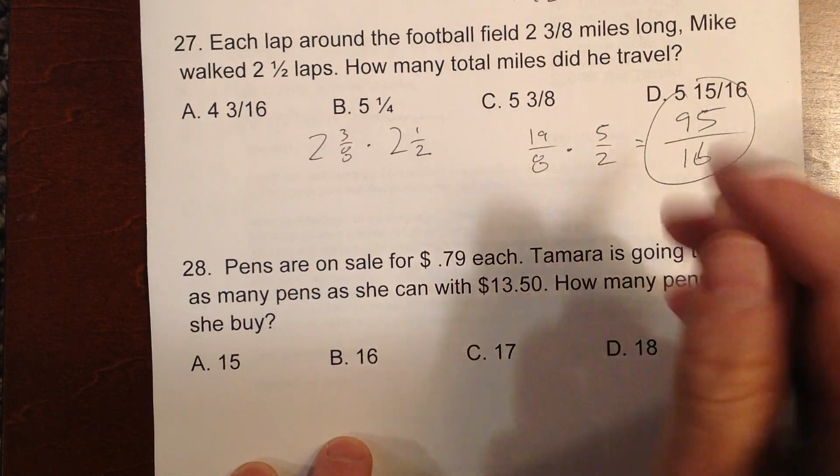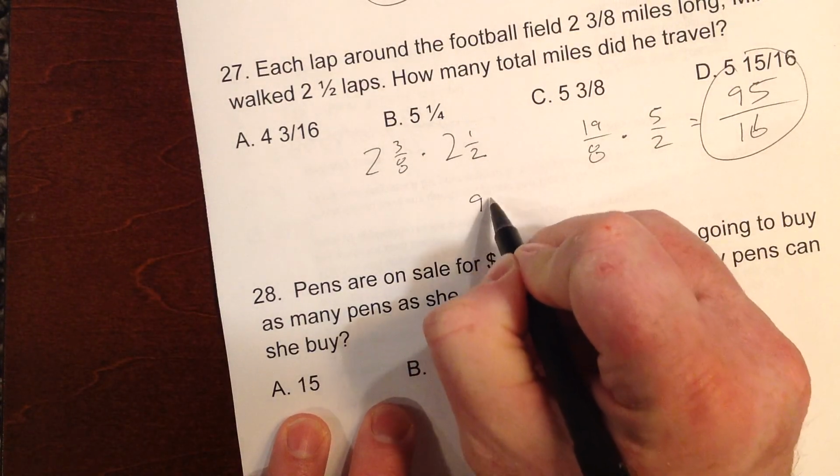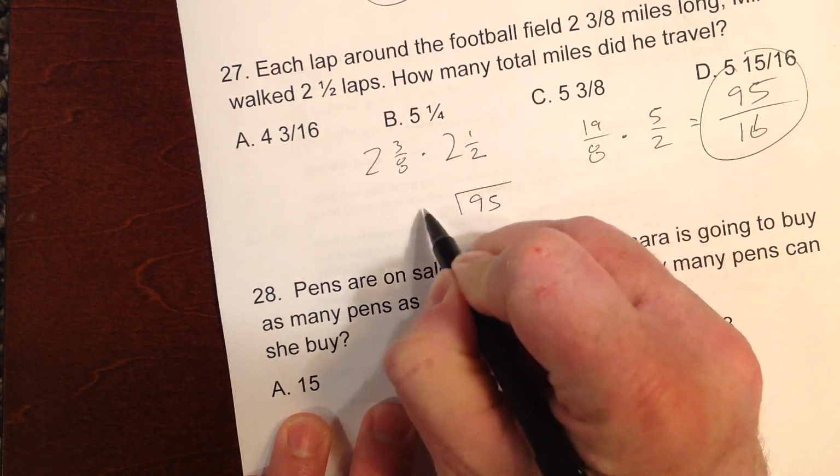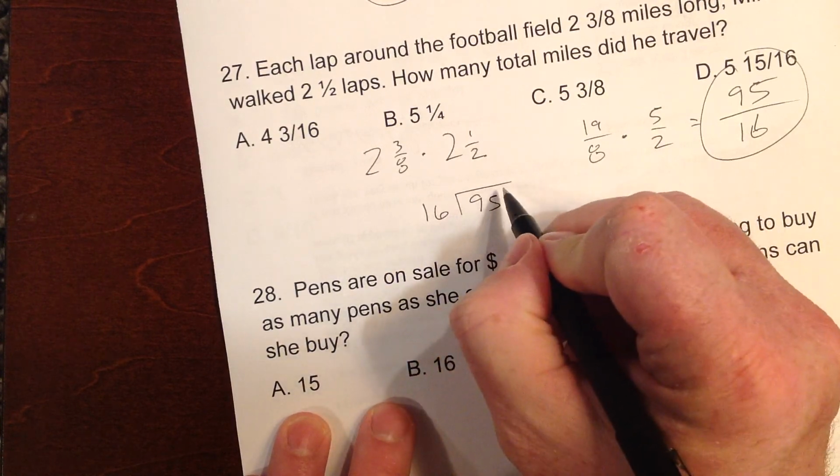And then we simply have to turn this back into a mixed number. So we're going to put 95 in the house, 16 on the outside.